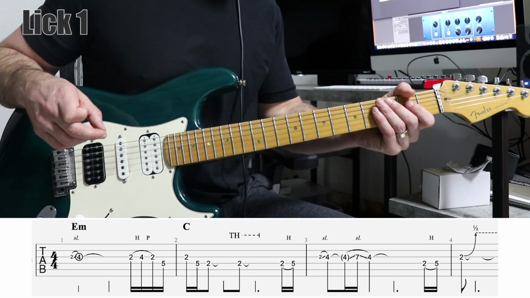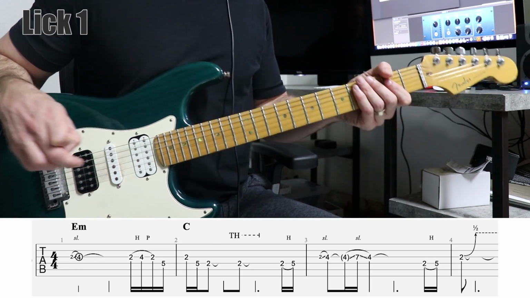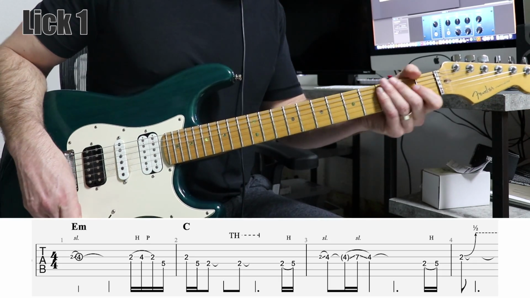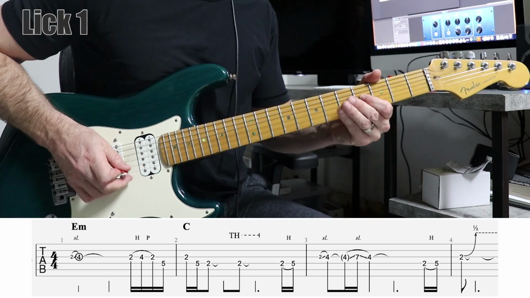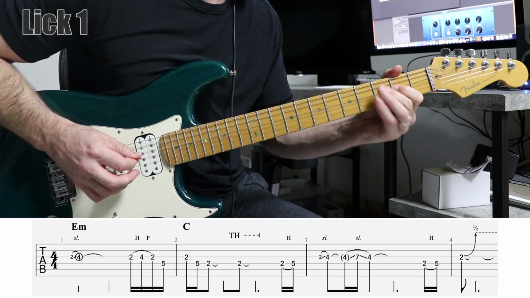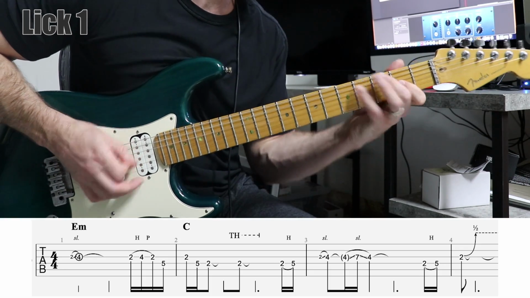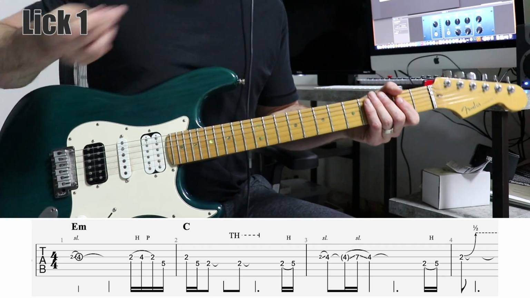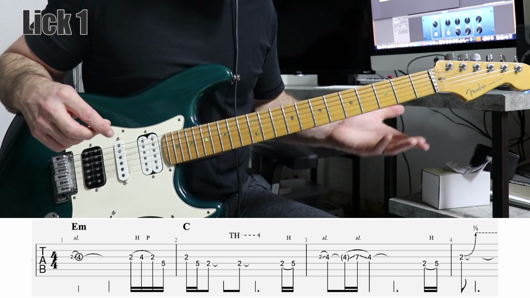So let's go over this first lick here. This first lick, I'm playing over the section where I'm going from E minor to C. So I'm in that E minor key. So let me play this through the lick one more time and then we can talk about it. It goes like this. So I'm playing completely in the key of E minor basically here. And I'll talk about the chord tones.